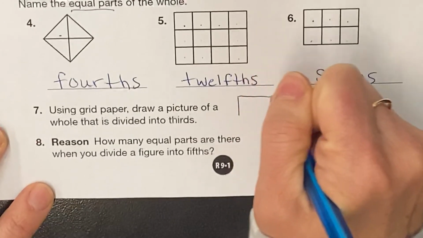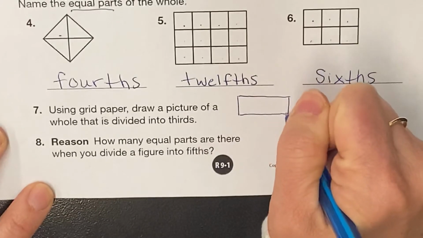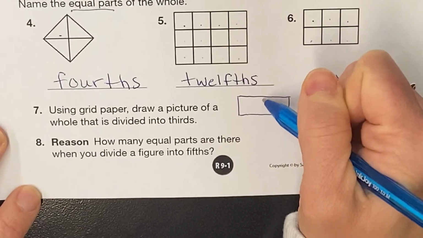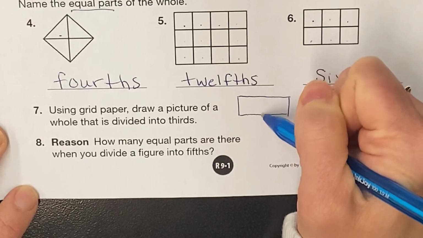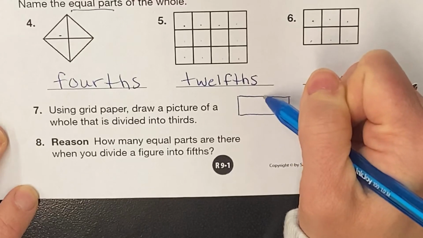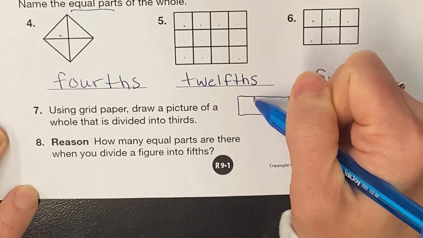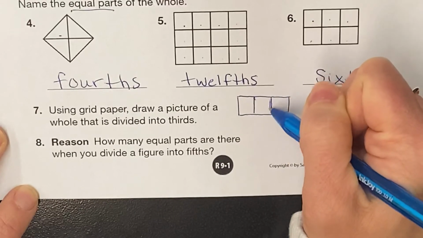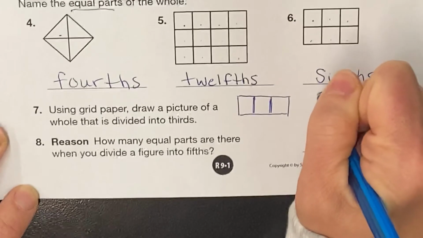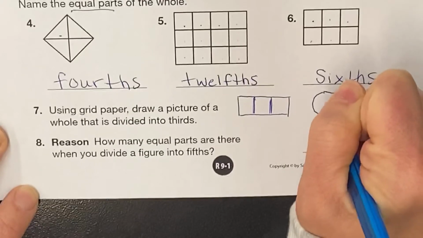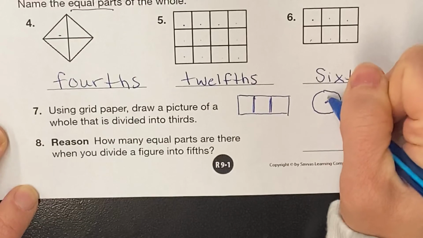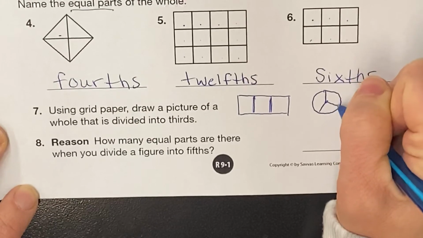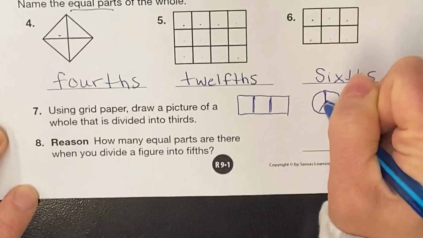So I'll show you what that looks like. We're going to draw a rectangle. We're going to divide it into thirds. Now, if I put a line right in the middle, that's only going to make it halves because it's going to give me 2 pieces. So I have to kind of find the middle point and then move over a little bit and draw a line. And draw a line. Try to make it as equal as you can. Or if you wanted to, you could draw a circle, find the middle of the circle, and then use the example from above to draw thirds. This is a little bit harder to make them equal, but it kind of looks like a peace sign.